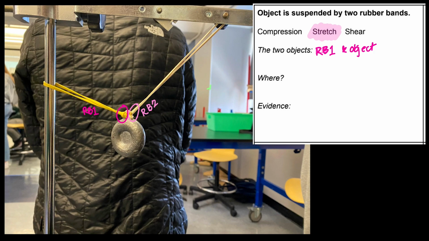All right, so rubber band number 1 is attached to the stand right here, but this is not the interaction that we're talking about. So we're going to erase that. Rubber band number 2 is attached to this object, okay, but that's also not the interaction that we're talking about. We are talking about specifically the interaction between rubber band number 1 and this object, okay?